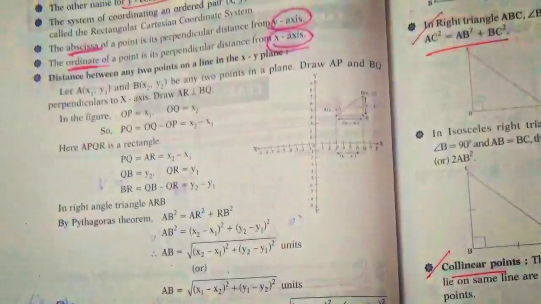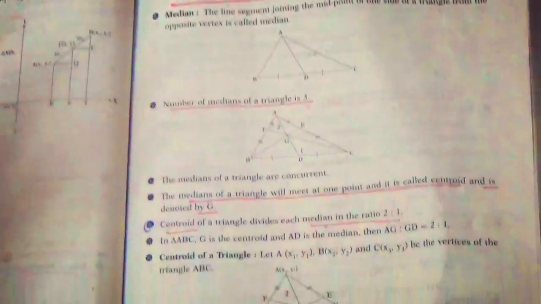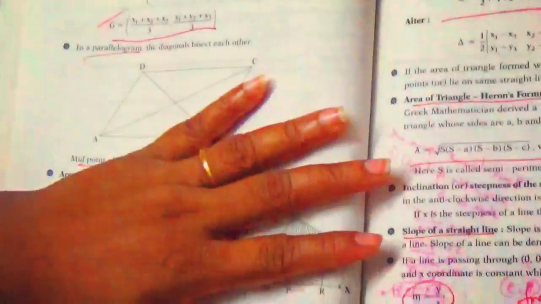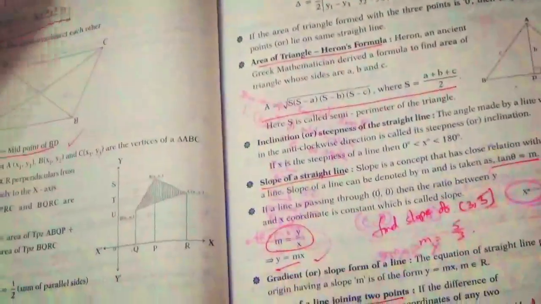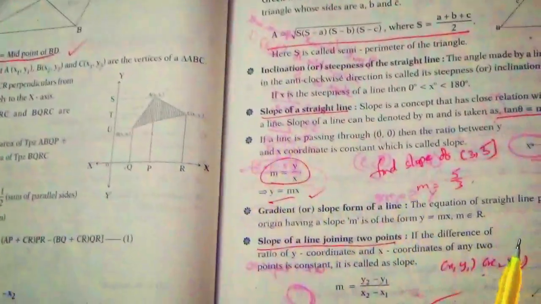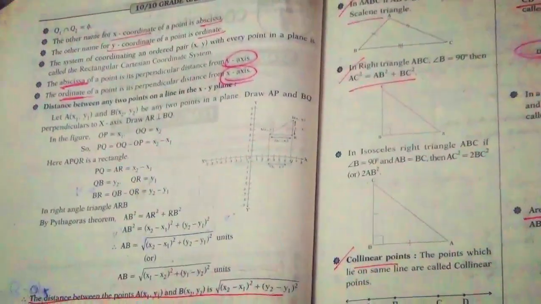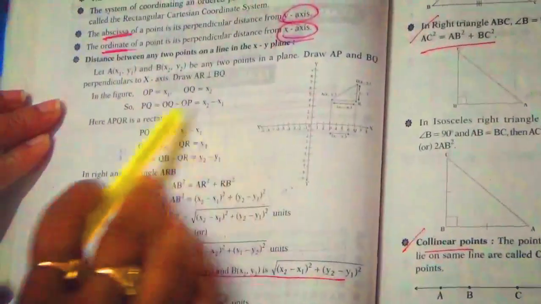By using this distance formula we are finding all of this. In this chapter especially we are doing section formulas, midpoint formulas, centroid formulas, as well as the area of a triangle, and we also find the slope of the lines. So for the first exercise I'll explain different kinds of distance formulas for you.